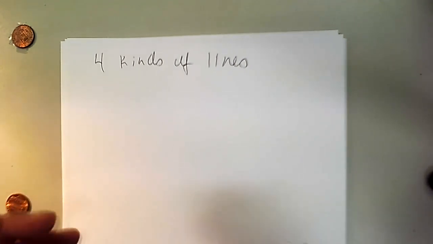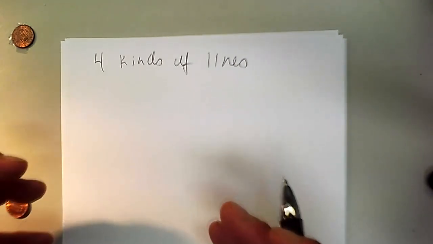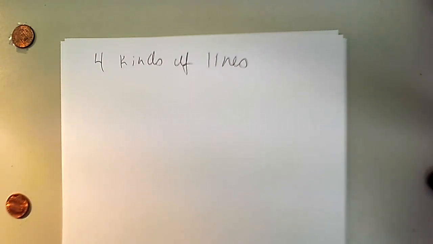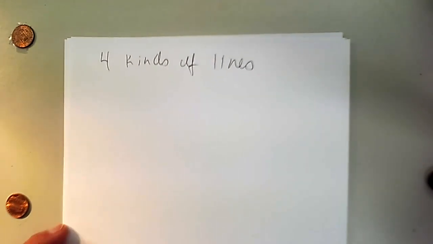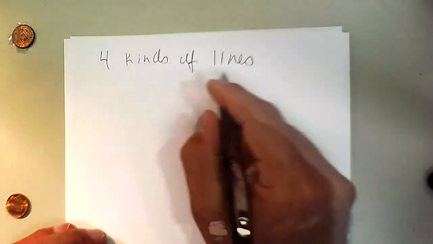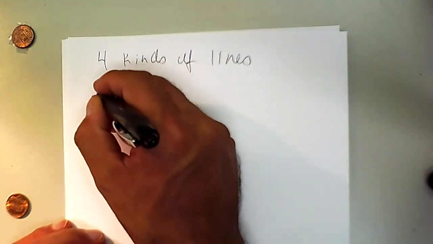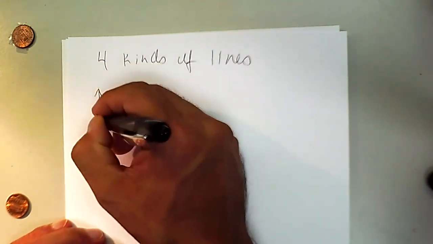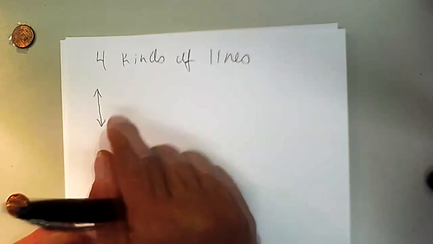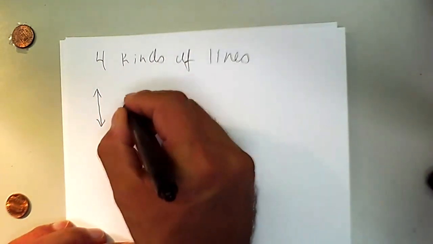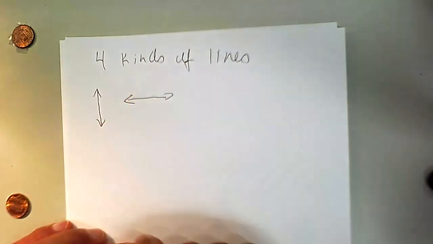But when you study anything, you start classifying. And the reason for that is because we want to understand the objects that we are studying, and we want to differentiate them and notice differences among them, so that we can also talk about them. So lines, we're going to have 4. A vertical line is one kind of line. So that's vertical. And that's not going to be the same as horizontal. There's a big difference between horizontal and vertical.